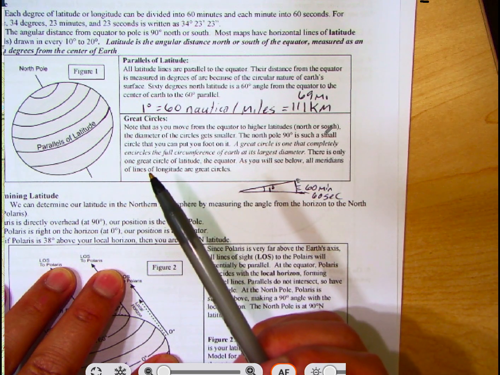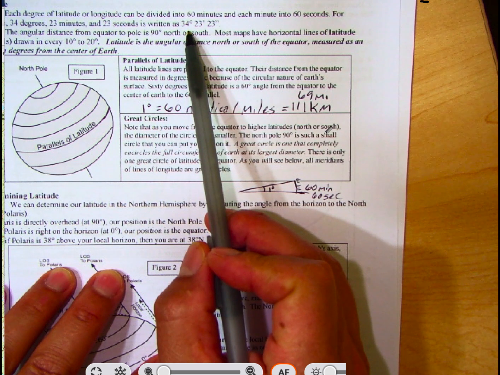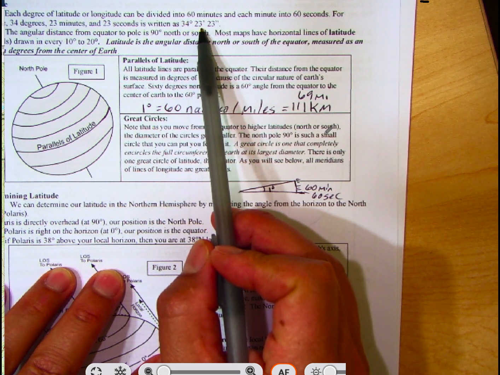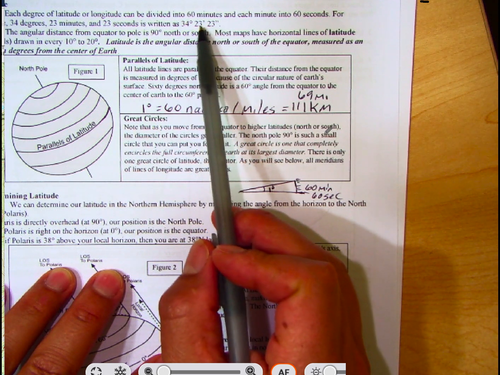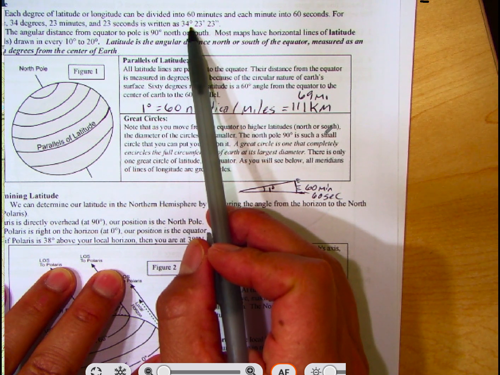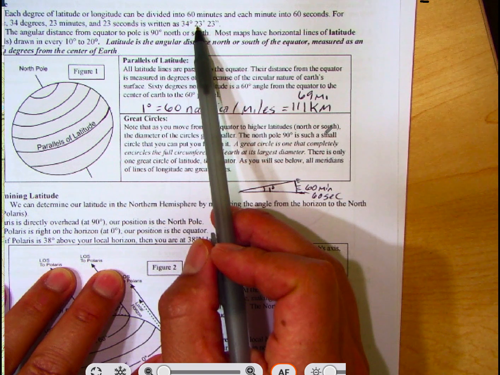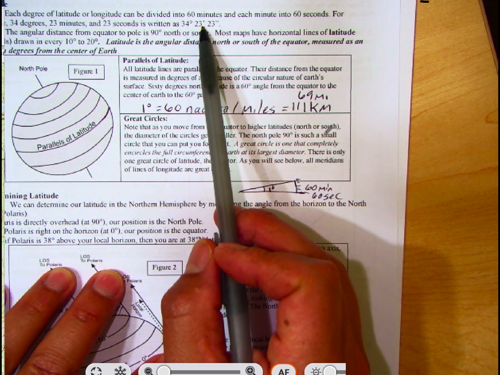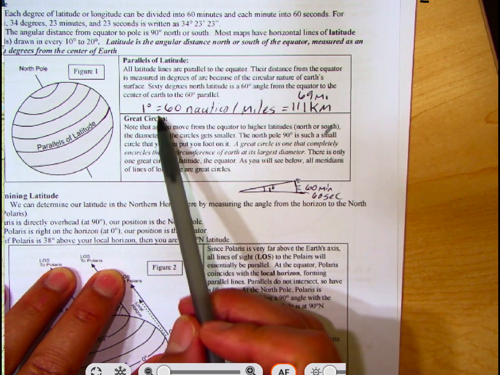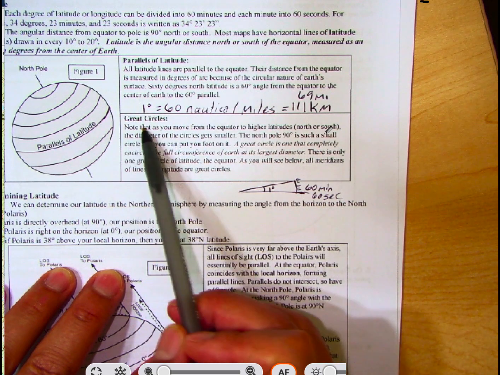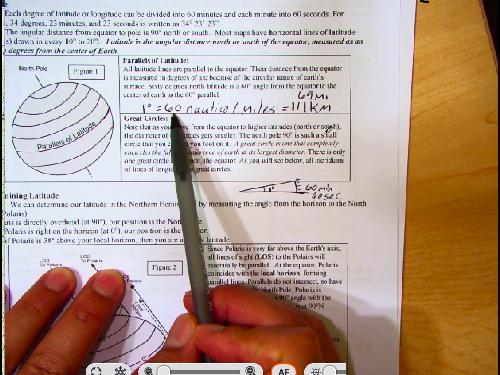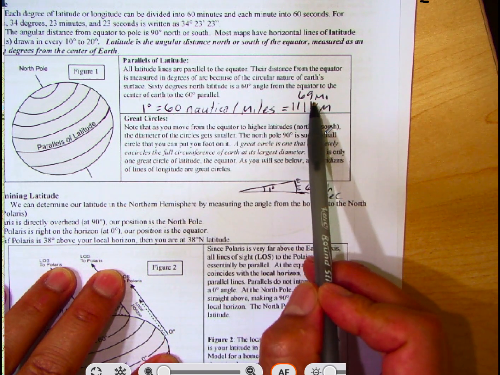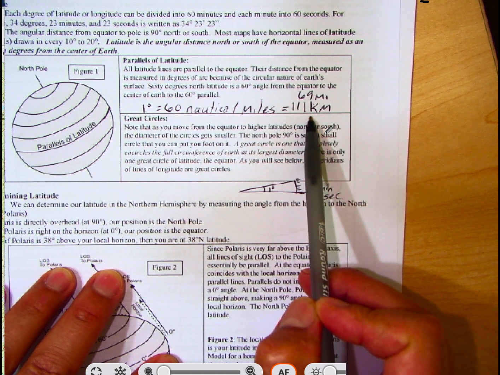So if you have, for example, this 34 degrees, 23 minutes, 23 seconds, well, that's not quite 34 and a half. It's maybe 34 and a third, because you're not quite to 34 and 30 minutes, right? So 30 minutes would be half a degree. And the other thing is 1 degree on one of these great circles is 60 nautical miles. And so that's where we get the distance. And it equates to about 69 regular miles or 111 kilometers.